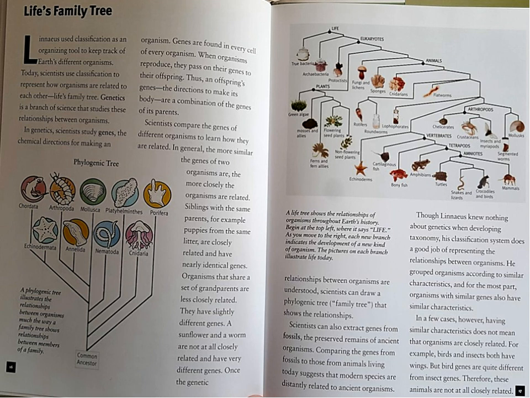Key point, you may need this for your notebook. Genetics is a branch of science that studies these relationships between organisms. In genetics, scientists study genes, the chemical directions for making an organism. So boys and girls, genes are the chemical directions for making organisms. Genes are found in every cell of every organism. When organisms reproduce, they pass on their genes to their offspring. Thus, an offspring's genes, the directions to make its body, are a combination of the genes of its parents.